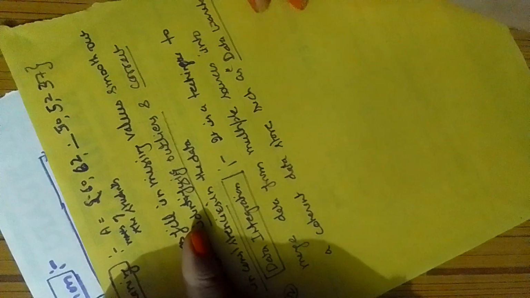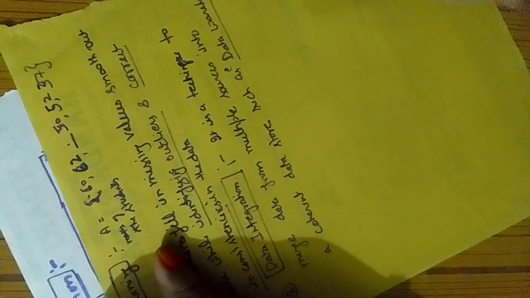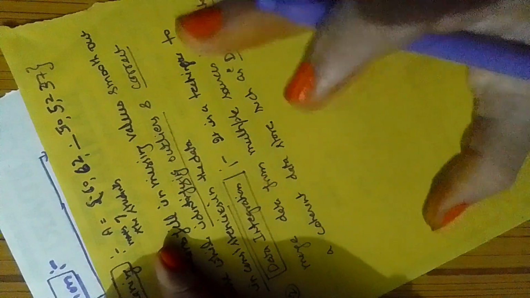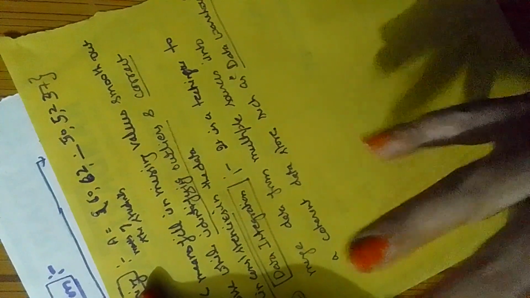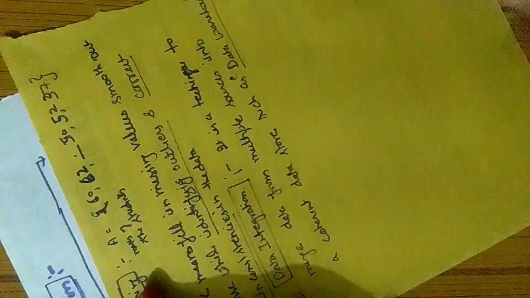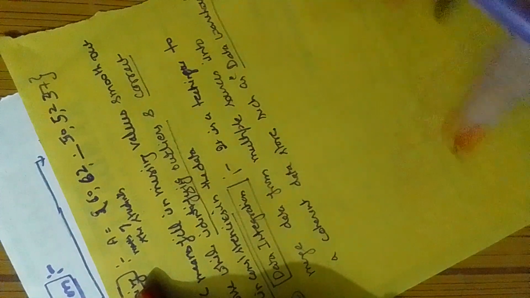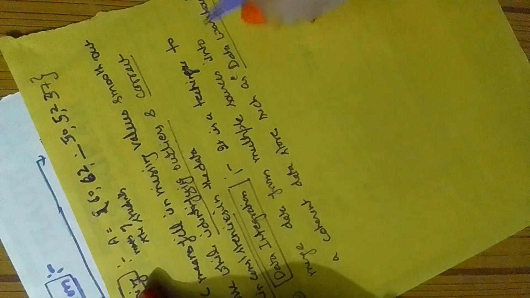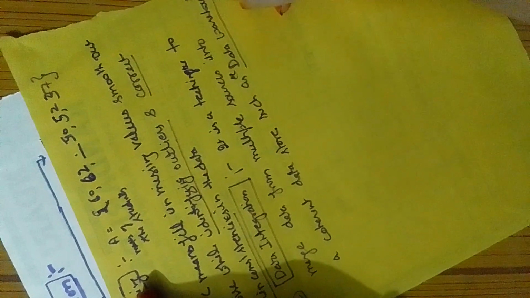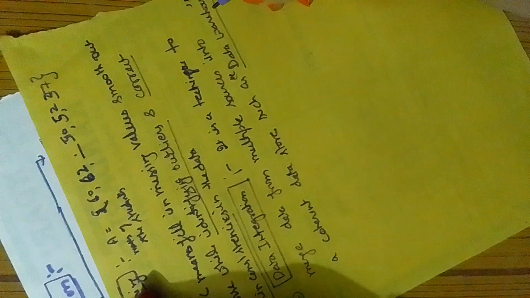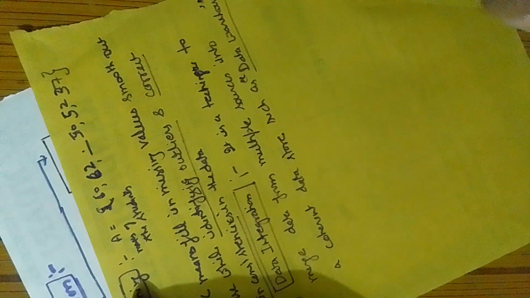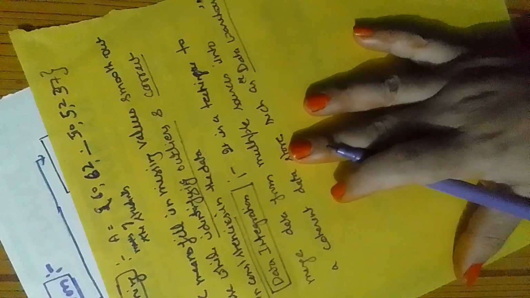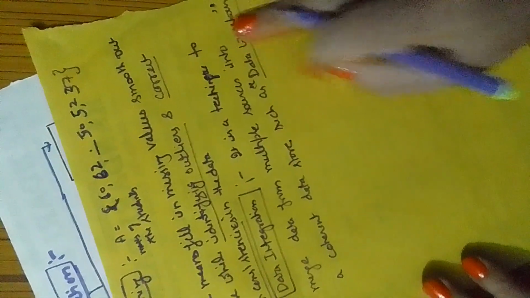So what is data integration? When data scientists have collected data from multiple sources, they start data cleaning. After data cleaning, they will start the integration of that data. They will merge that data from multiple sources into a data store, and that data store is called a data warehouse. There are different data warehouses.